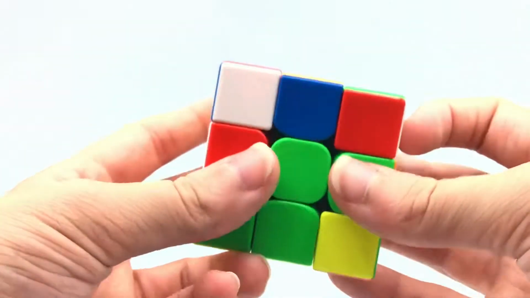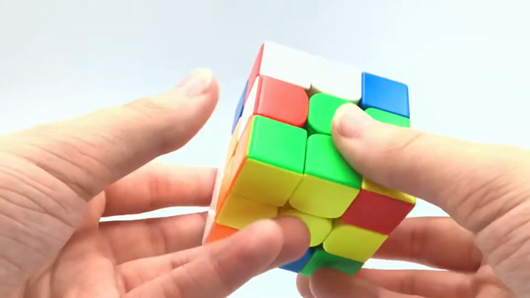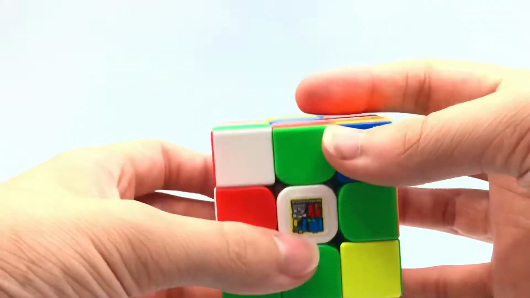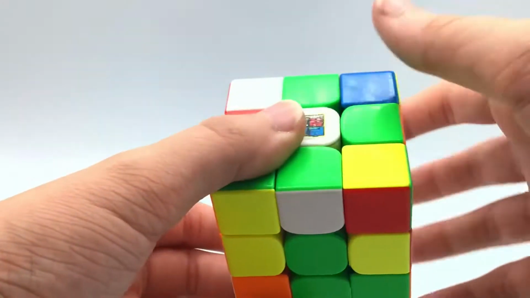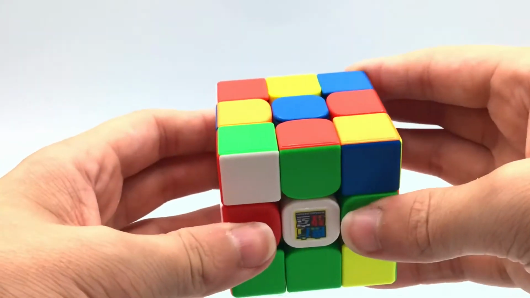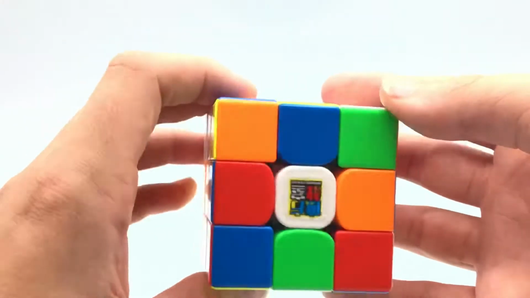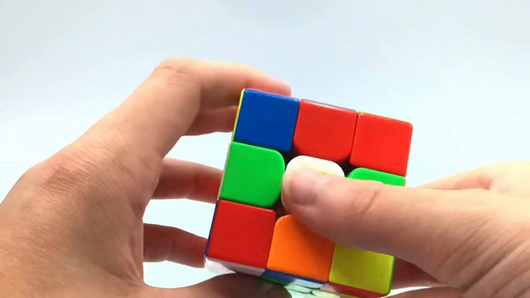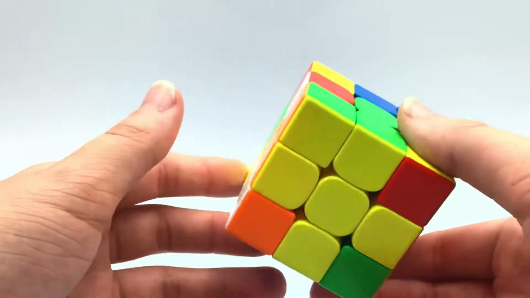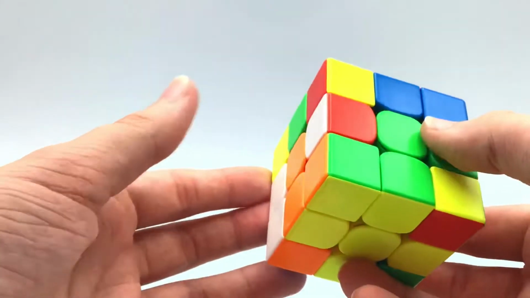So I'm going to walk you through that one more time. So basically I'm moving the middle layer down, which pushes this edge up to the top of the layer, and then I do a U2, and then I move the middle layer back up, and then now I can do this where I move it out of the way and then insert it like that. And that's basically how you do the cross with no rotations.